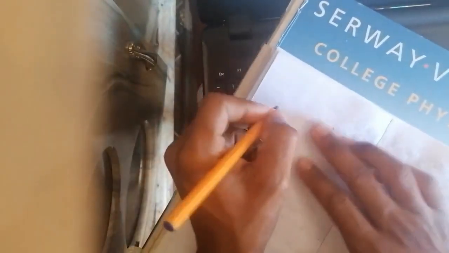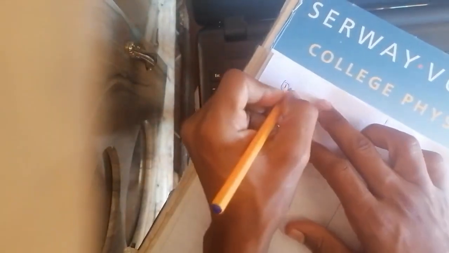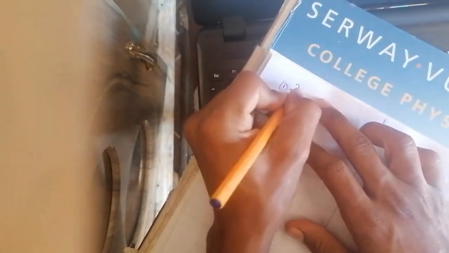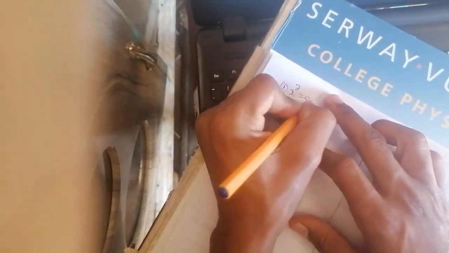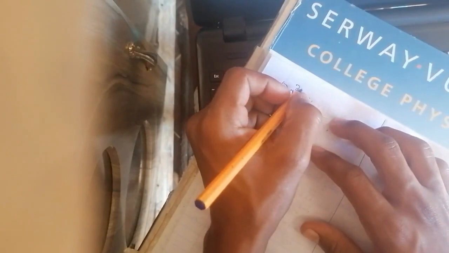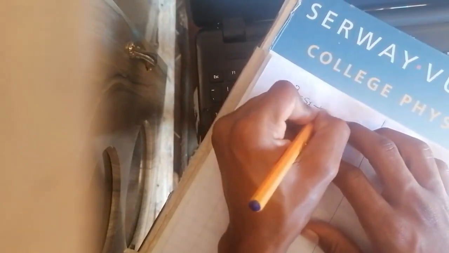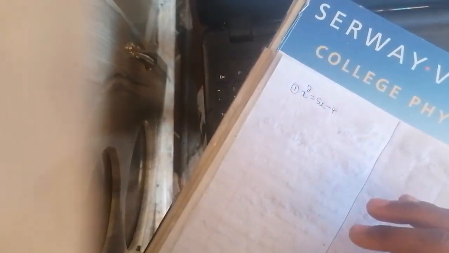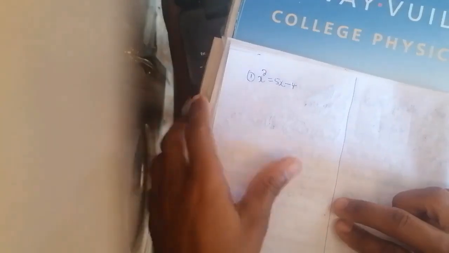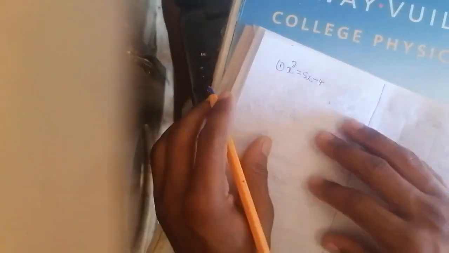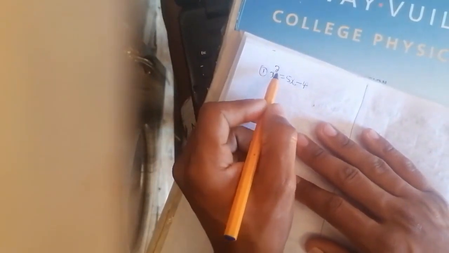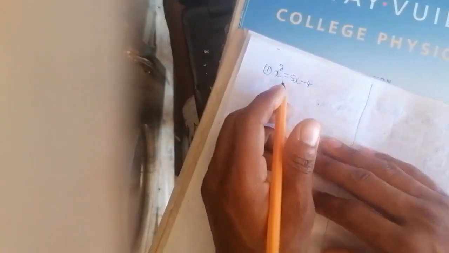So what I'm going to do there in the very first one, we have x squared equals 5x minus 4. Let me see whether this is correct. Okay, it's fine. Let us continue with this, guys. So we have x squared equals 5x minus 4.